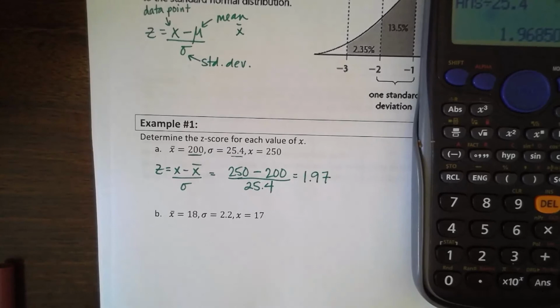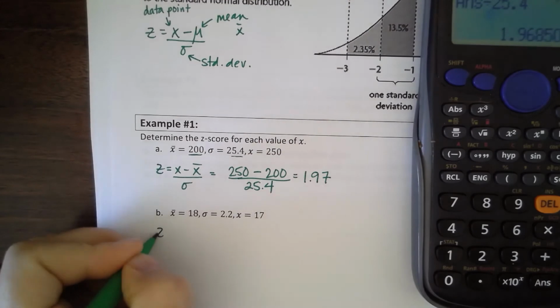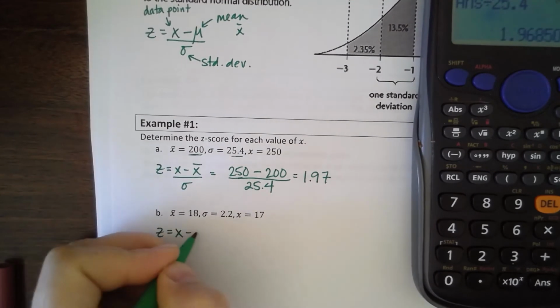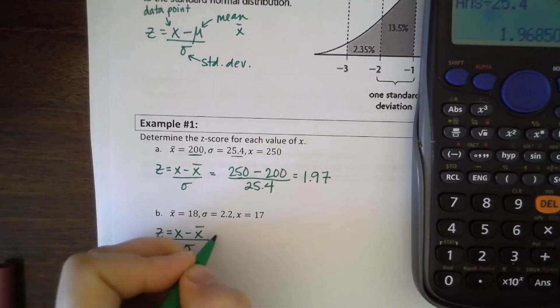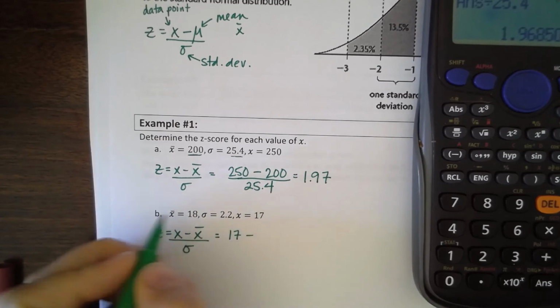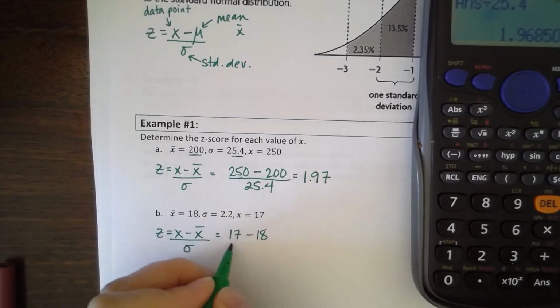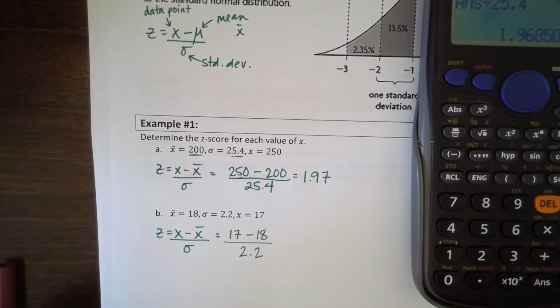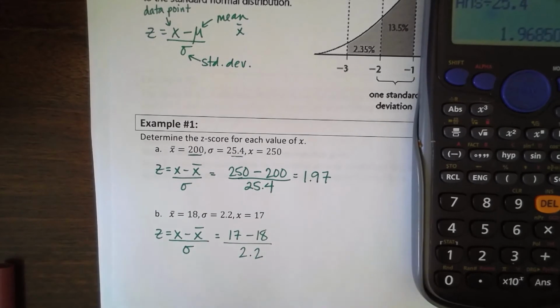Again, here's another problem. Pause the video, try to do it. Okay, so Z equals X minus X bar over sigma. And so we've got 17 as our data point, our mean is 18, and our standard deviation is 2.2. So thinking about what that means, 17 is really close to 18, right?